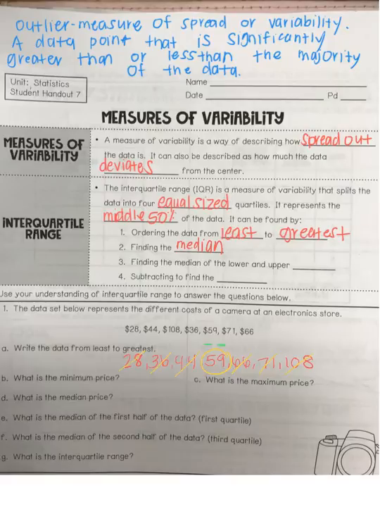Now here's why that's important. Because we found the median, that's answer D, 59. What's the minimum? 28, and the maximum? 108. Okay? Now here's where things get a little tricky. This median is considered to be the second quartile. Quartile 2, okay? We now need to group our numbers into our first and our third quartile.